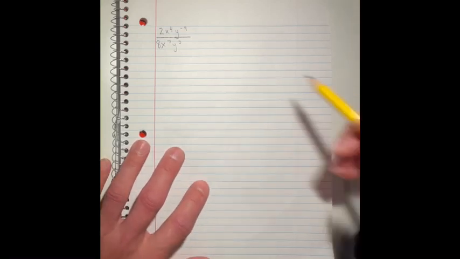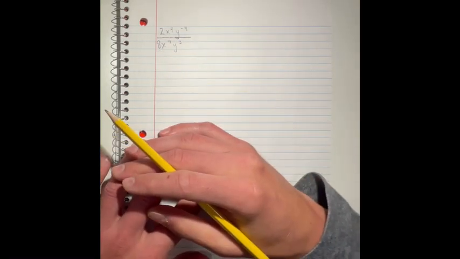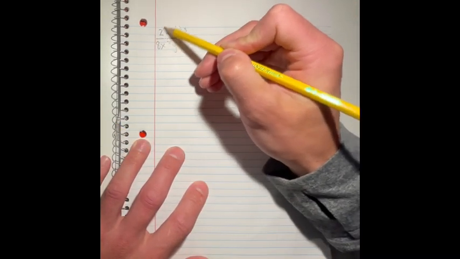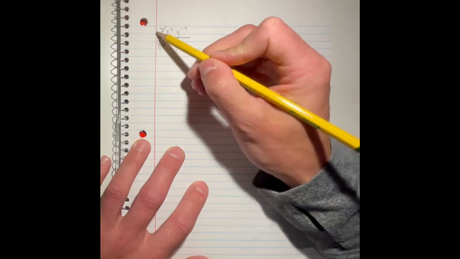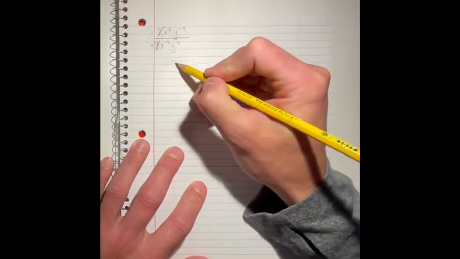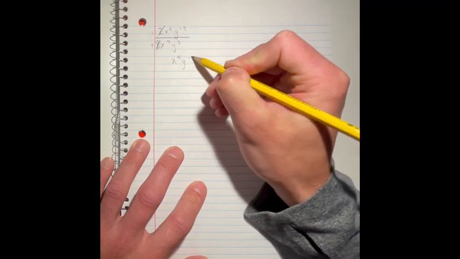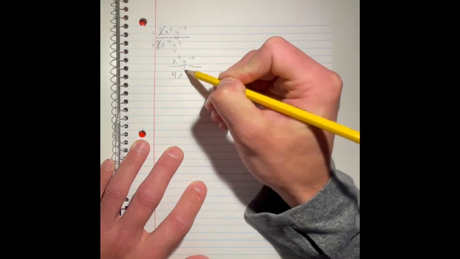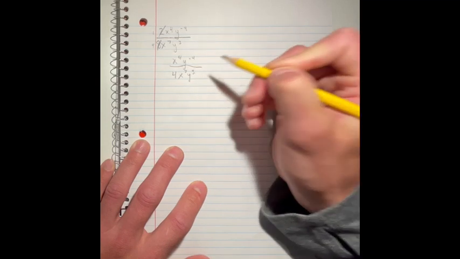All right, let's take a look at our next problem, question 5. Again, we've got some coefficients, so we can simplify those. Essentially, we can divide by 2 on the top and bottom. We get 1/4. So we're left with x to the 4th, y to the negative 4th over 4 times x to the 7th, y to the 3rd.